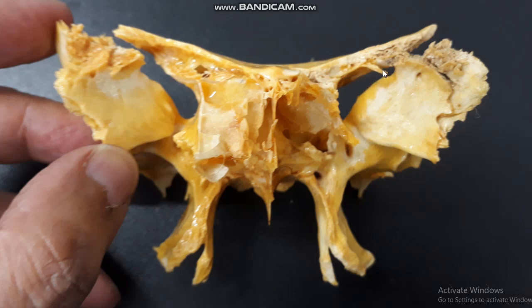Through the lateral compartment you have the passage of the lacrimal, frontal and trochlear nerves and the superior ophthalmic vein. Through the middle compartment you have the passage of two divisions of the oculomotor nerve, the nasociliary nerve and the abducent nerve. Through the medial compartment you have the passage of the inferior ophthalmic vein.